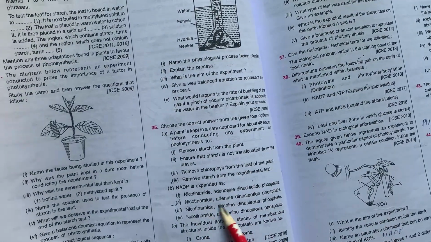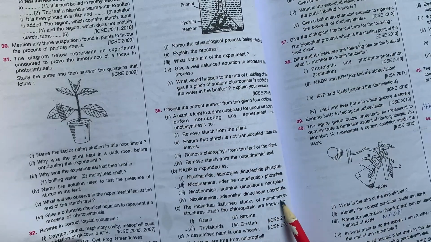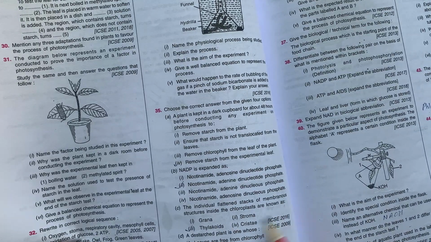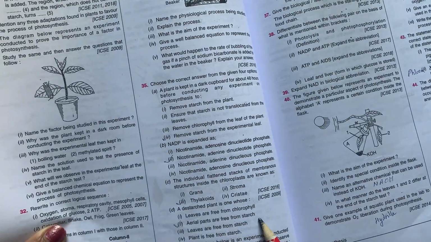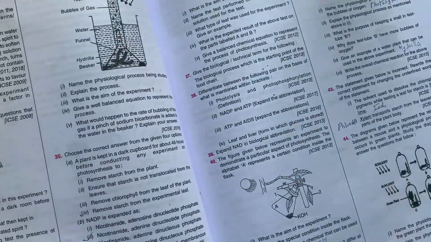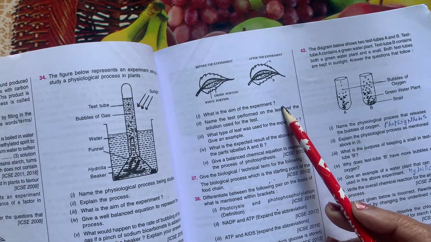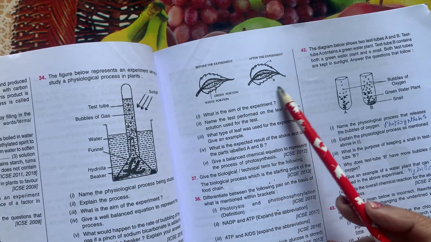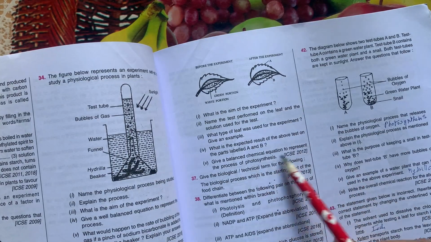NADP stands for nicotinamide adenine dinucleotide phosphate. The individual flattened sacs, membrane structure inside the chloroplast, they are known as thylakoids. A destarched plant is one whose aerial parts are free from starch. The diagram below, the experiment is the same. What is the aim of the experiment? Green portion, white portion, to study the process, the chemical equation to represent.